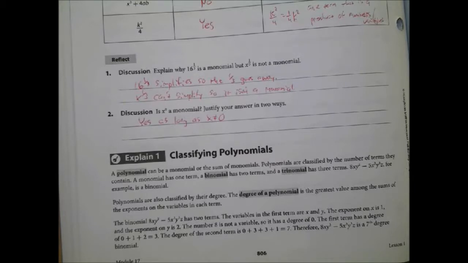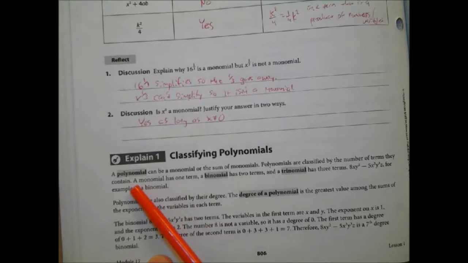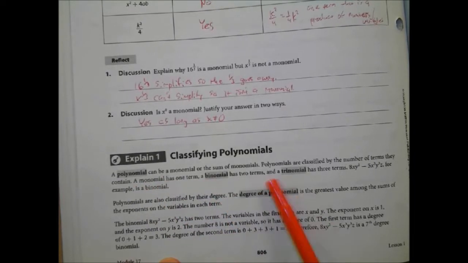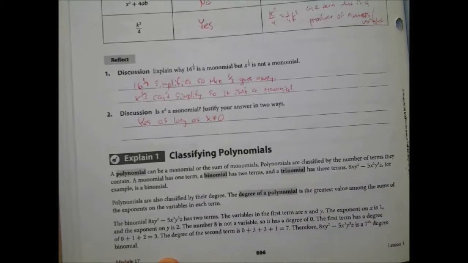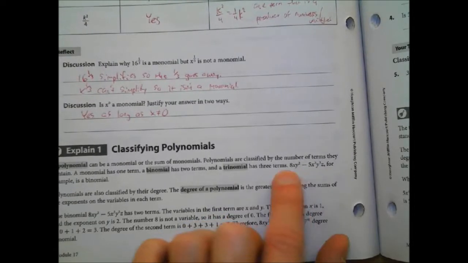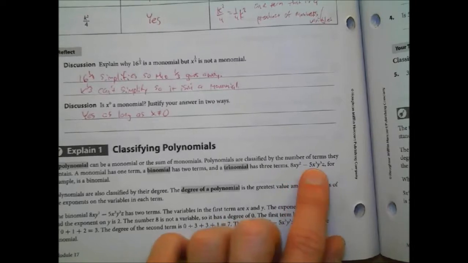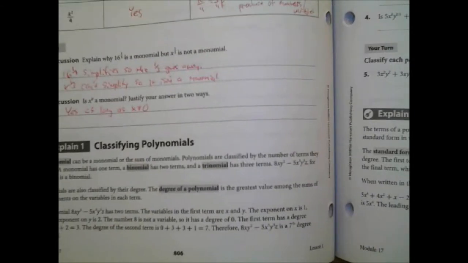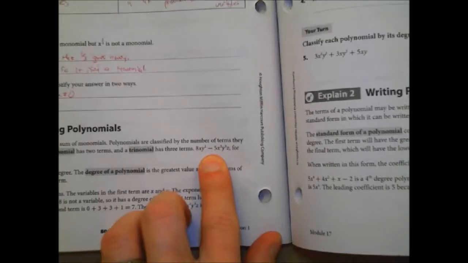But a polynomial can be a sum of monomials too, and you can then rename it based off of how many monomials you've got. A monomial has one term, a binomial has two, and a trinomial has three. Okay, so if you look right here at this example, 8xy squared minus 5x cubed y cubed z, how many monomials are in this expression?